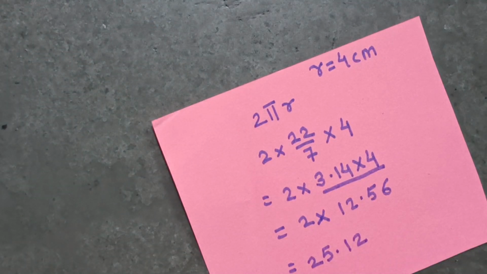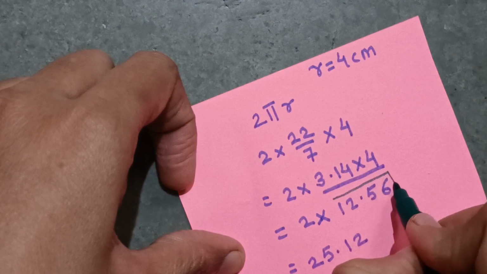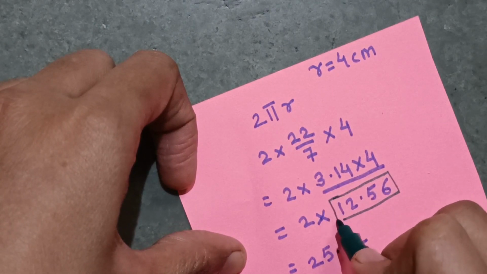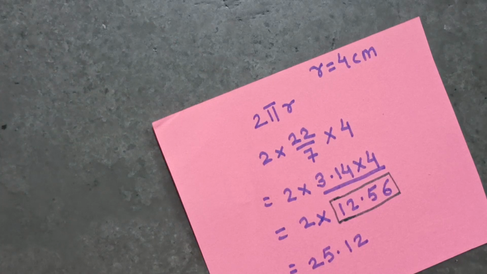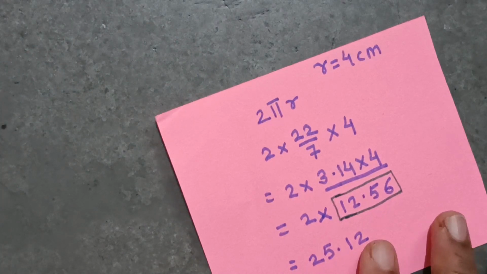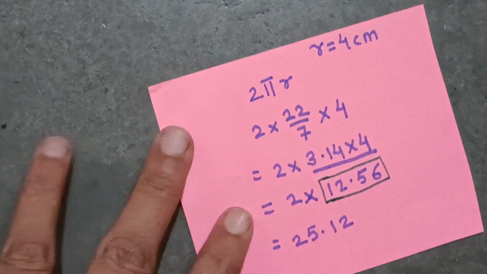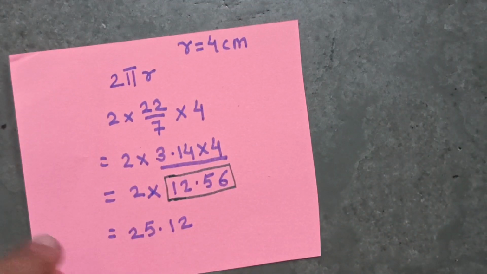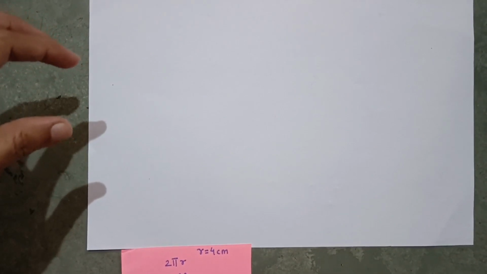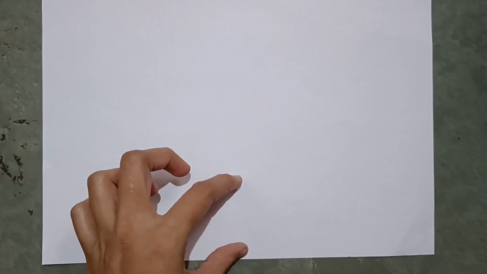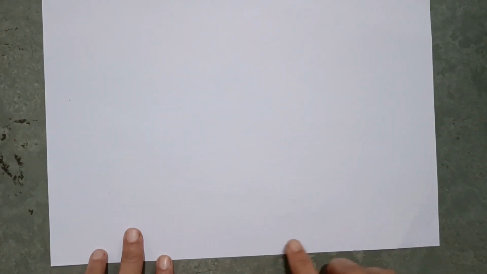So here we'll have to consider this measurement. Afterward I will show you how to take this into consideration. So see, first we'll take A4 size paper. First we'll take 4 centimeter in the rounder and make a circle here on this side.